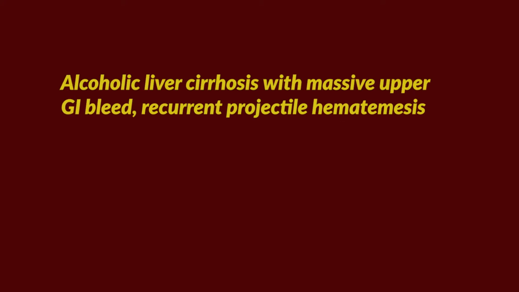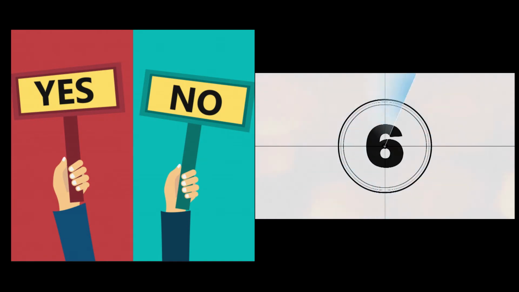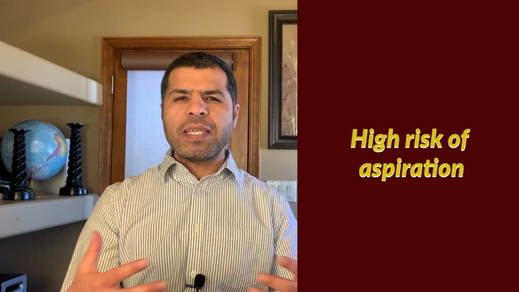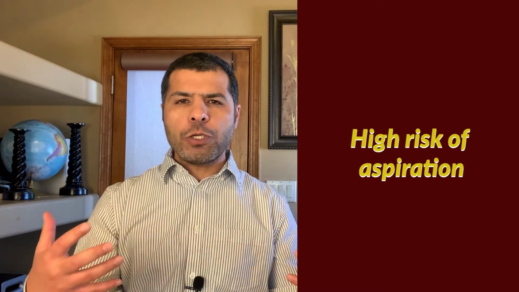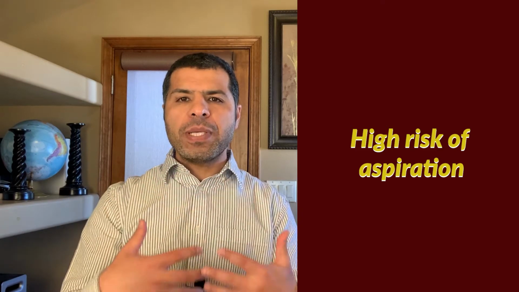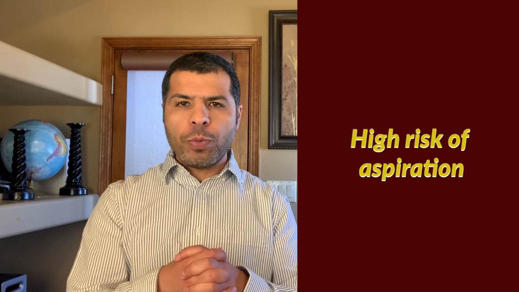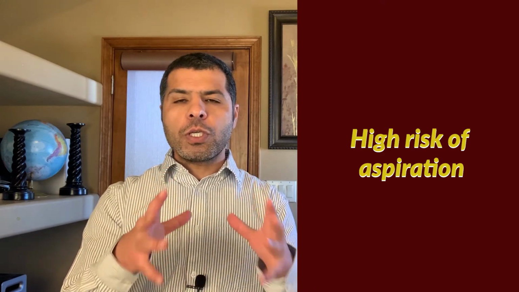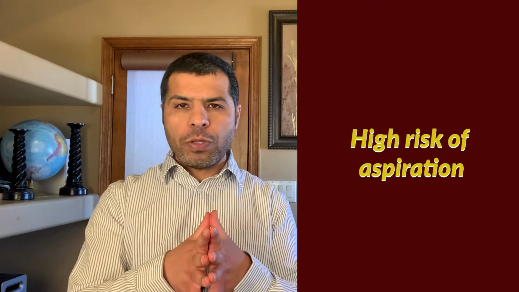Another patient with alcoholic liver cirrhosis and massive upper GI bleed, keeps vomiting blood. Would you intubate them or not? Of course, these patients are at risk of aspiration and at risk of hemodynamic instability and will be in hemorrhagic shock soon. So whenever there is massive, constant hematemesis and vomiting blood, you better intubate them as quickly as possible to secure airway protection and try to control their bleed, of course.